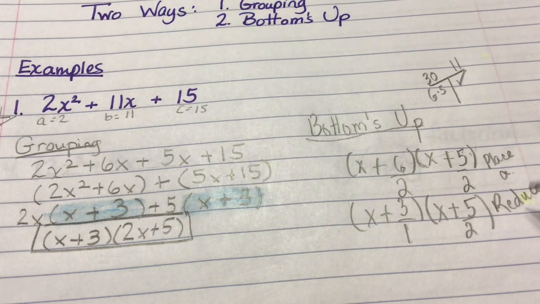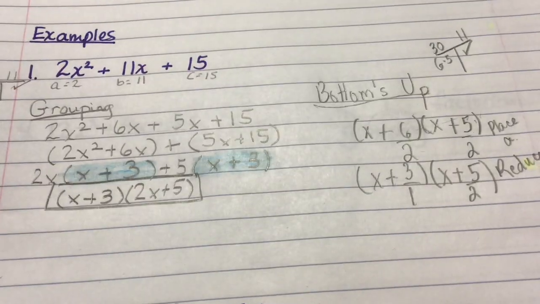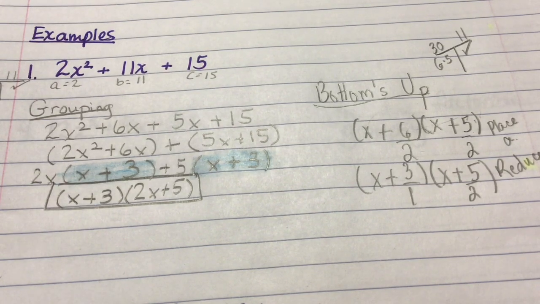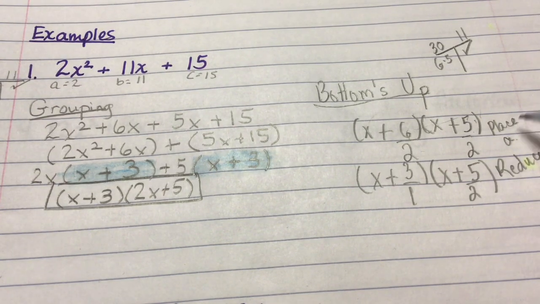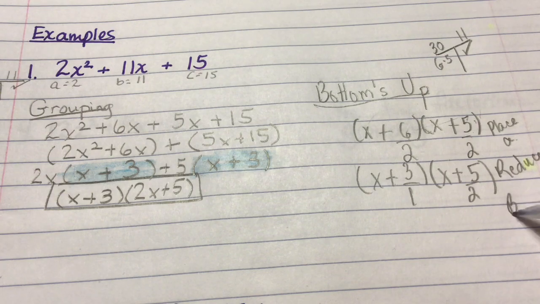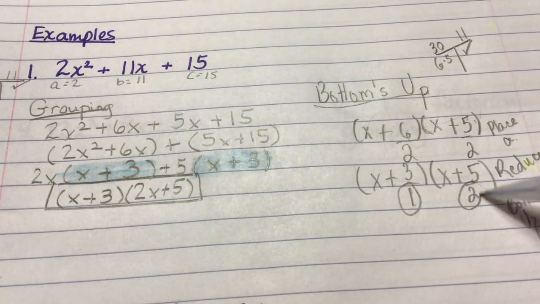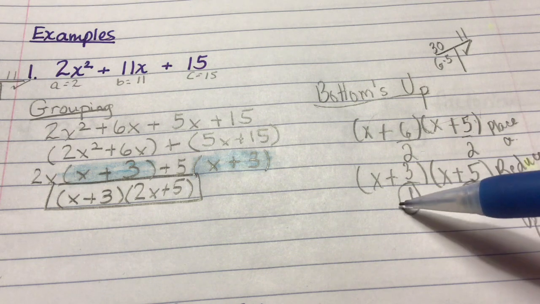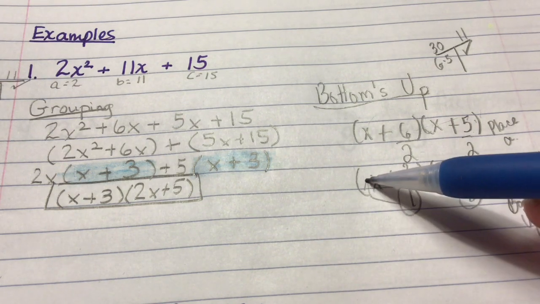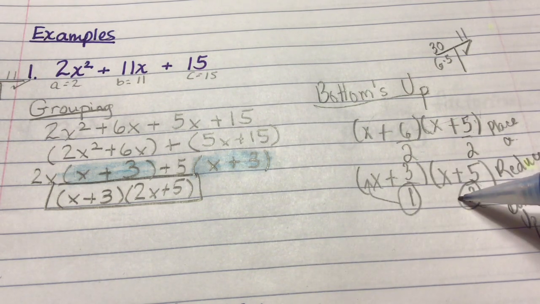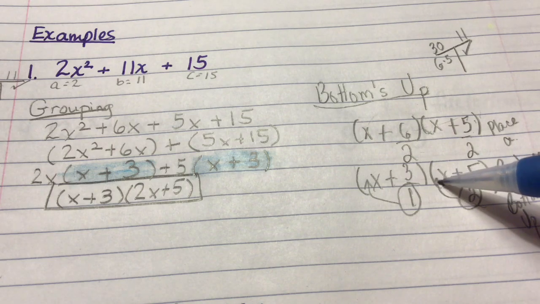And then here's where the name comes in for bottoms up. I'll write bottoms up here. You take the denominator of each of the fractions, or the bottom, and you take it up as a coefficient beside the x.